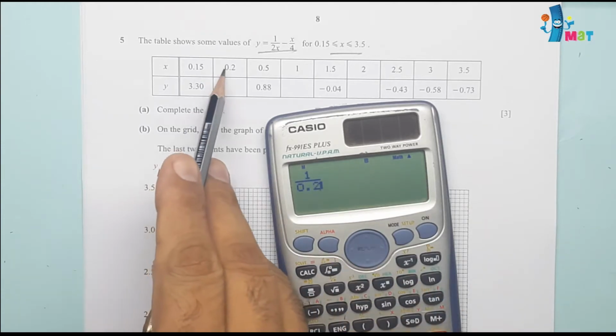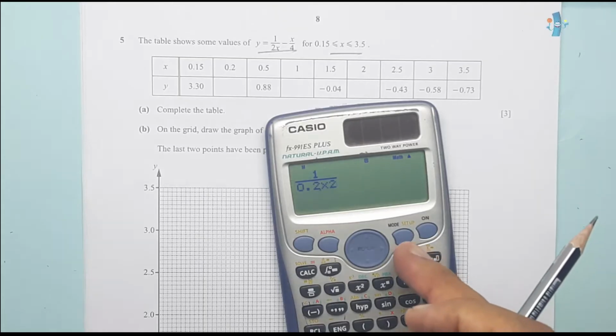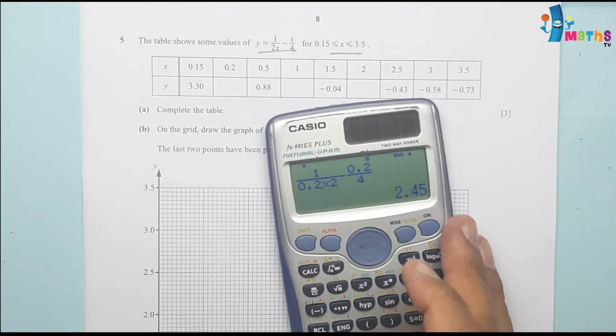For x equal to 0.2 we write 1 over 0.2, multiply this by 2, and minus the fraction x, which is 0.2 again, divided by 4, and this is equal to 2.45.